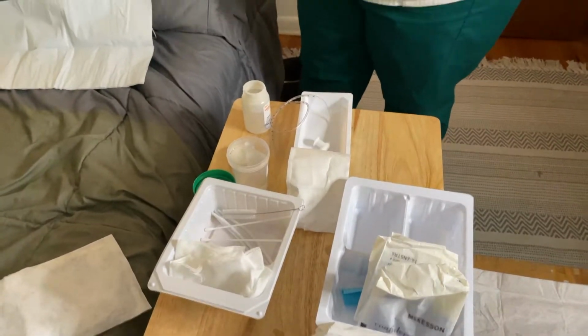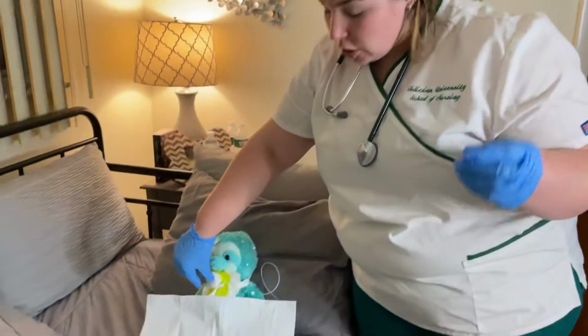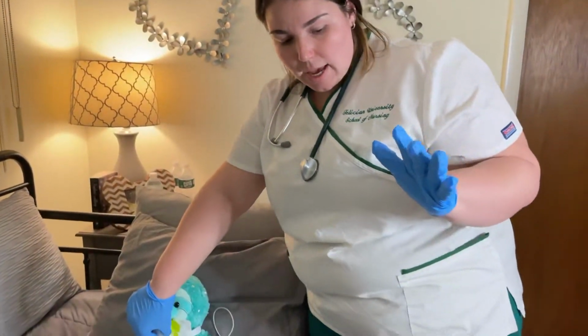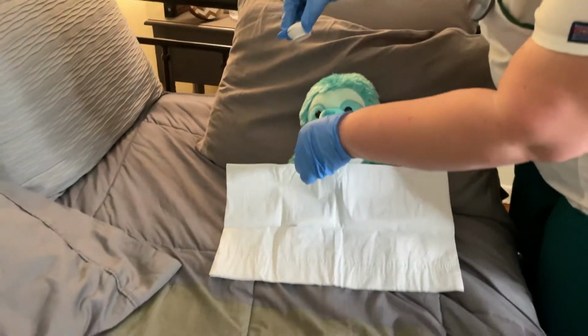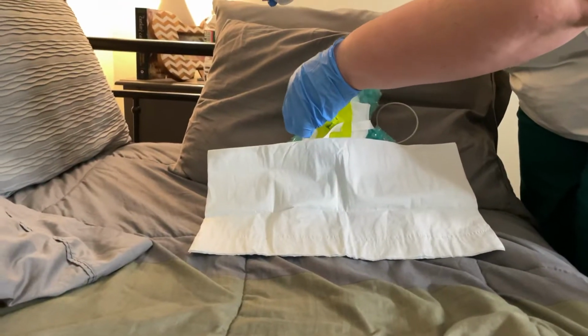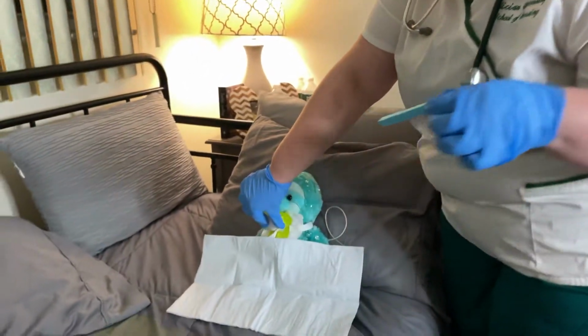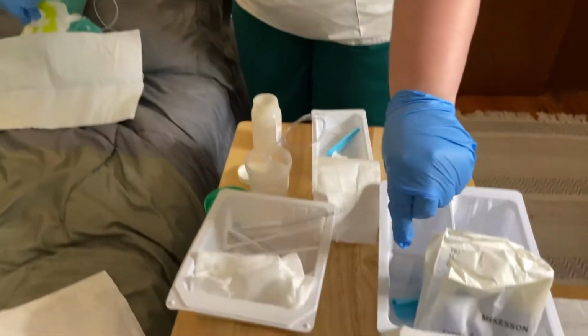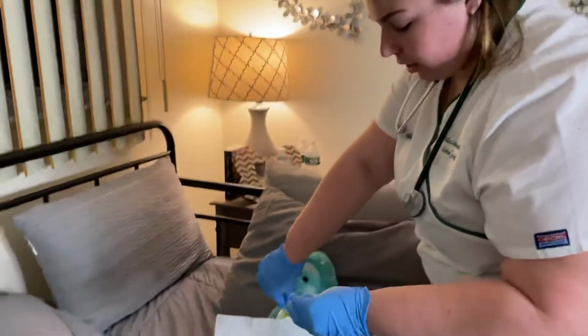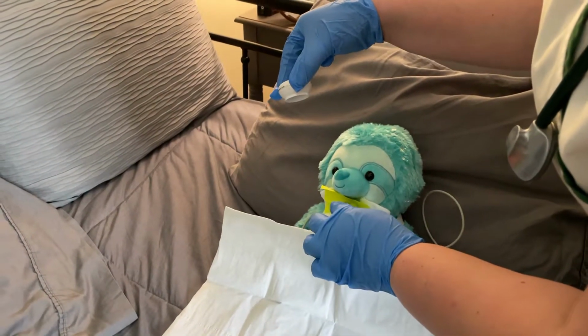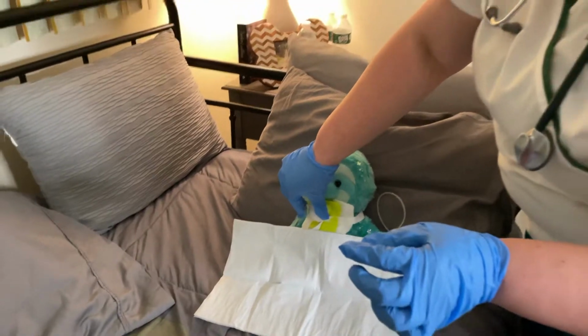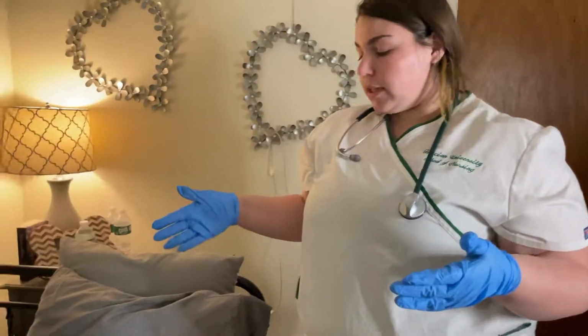Then you're going to use your sterile hand and remove the inner cannula, maintaining sterility. Put the oxygen back on. We're going to take our new sterile inner cannula and put the new sterile inner cannula in, put oxygen back on. So at this point, the new sterile inner cannula is in, the suctioning is done.